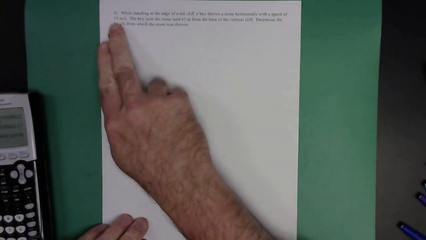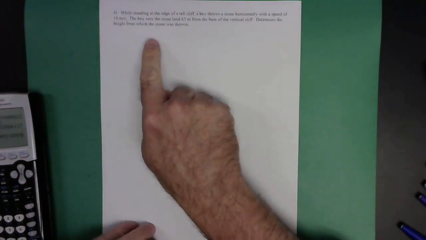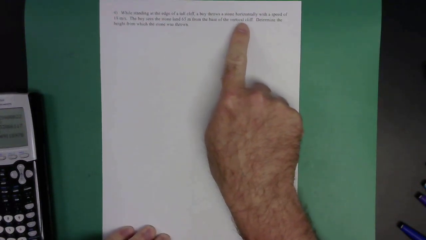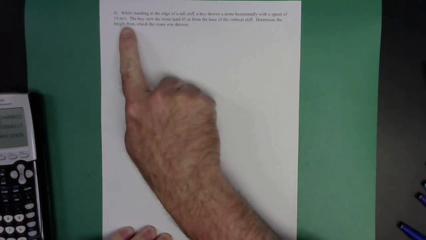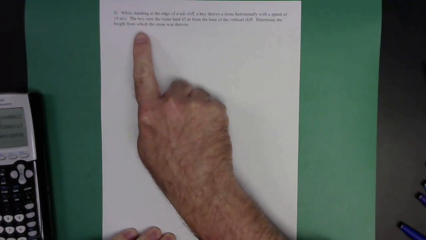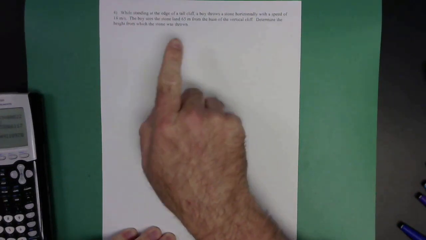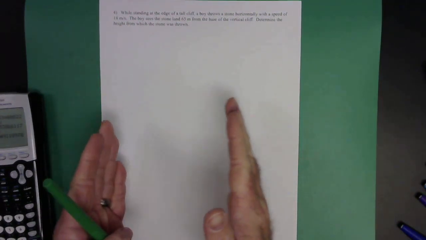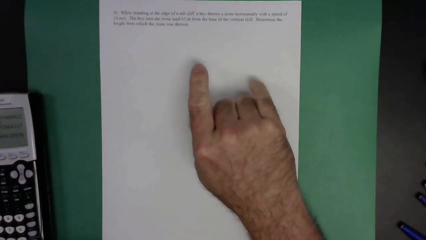All right, here we are for Honors Physics, Projectiles Homework 2, Worksheet 2, and we're taking a look at problem number 4. It says, while standing at the edge of a tall cliff, a boy throws a stone horizontally with a speed of 18 meters per second. The boy sees the stone land 65 meters from the base of the vertical cliff, so that's horizontally away, 65 meters. Determine the height from which the stone was thrown.